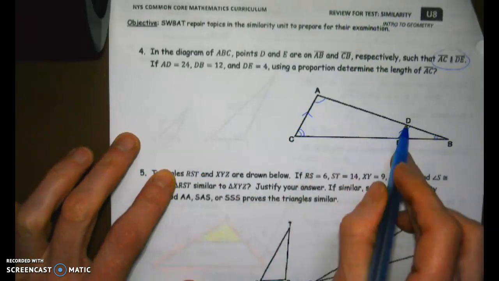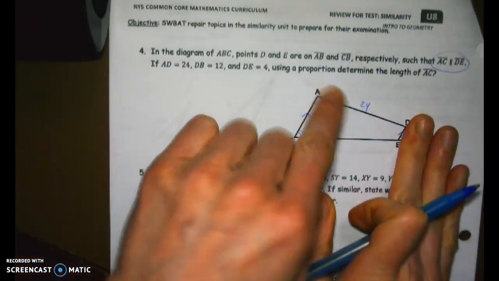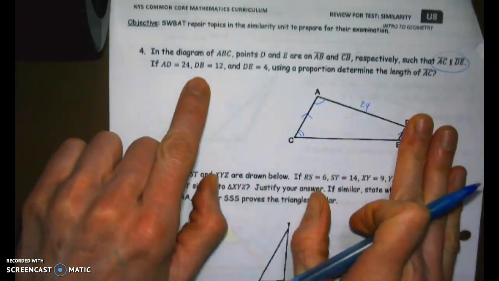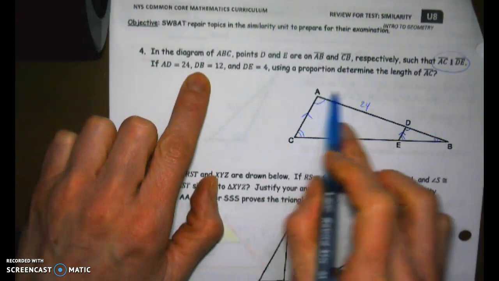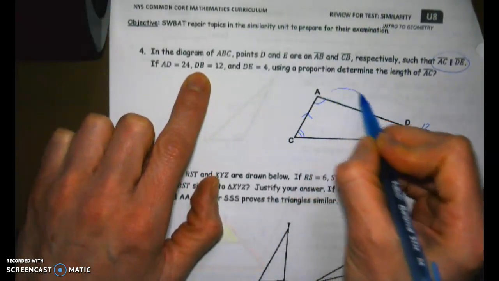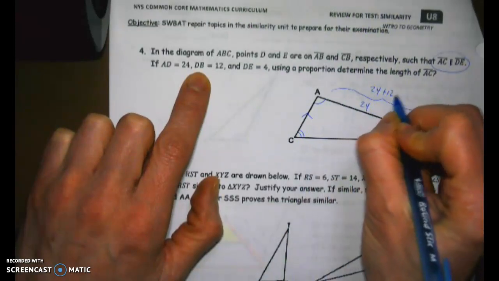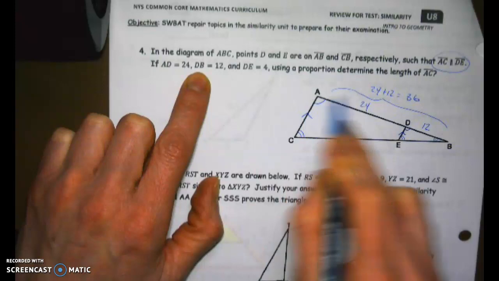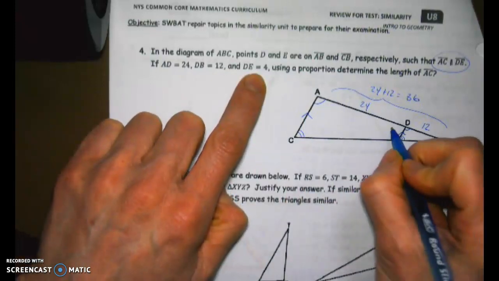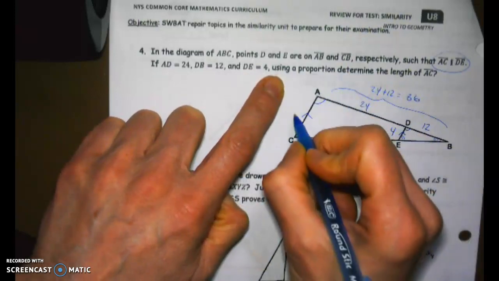So if AD is 24, now remember, AD is the side of actually this trapezoid, okay? So we're not actually going to use that 24 in our problem. We're going to use it to find the length of the full triangle side. Side DB is 12, so I'm going to put a little line up here to say 24 plus 12 equals 36, and that's the length of side AB. They're telling us the length of DE is 4. Using a proportion, determine the length of side AC.